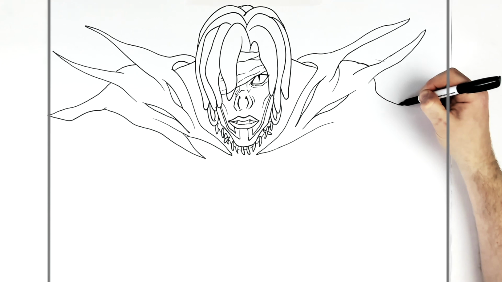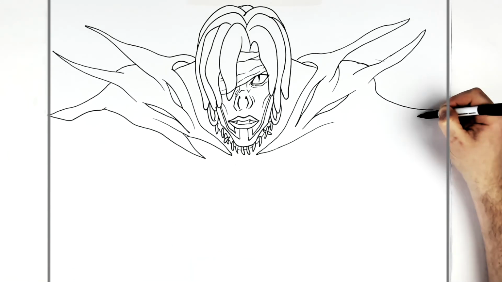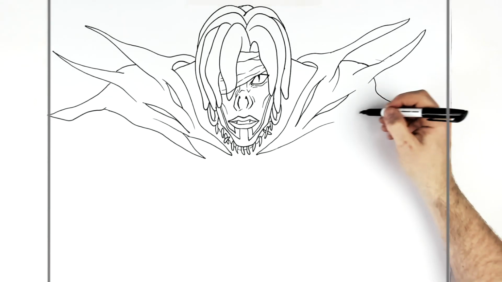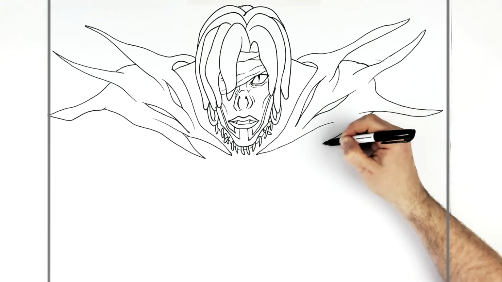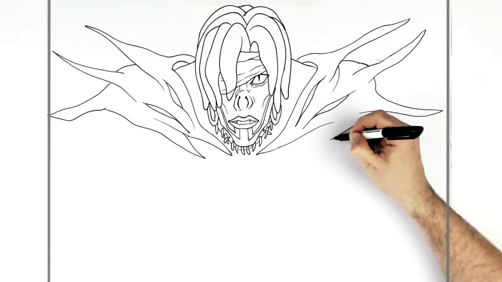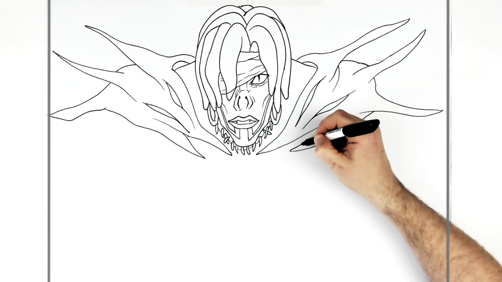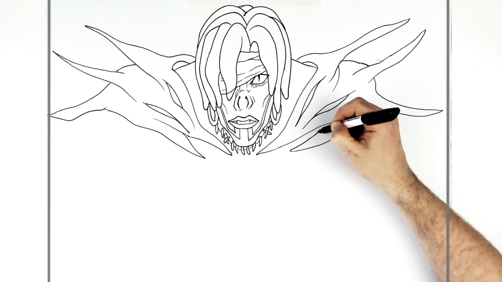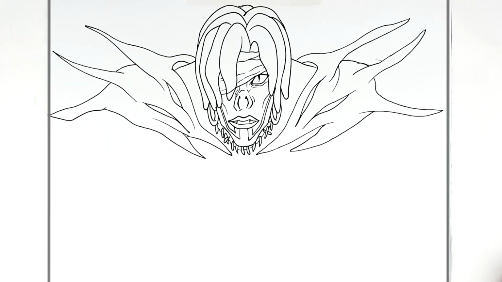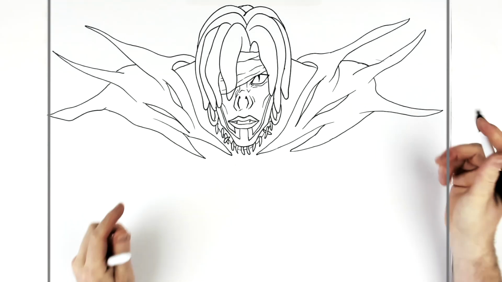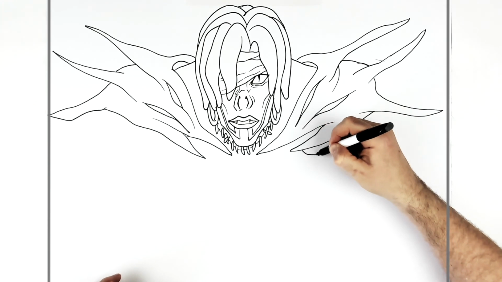And another one. Right, so that's the first layer of armor, and then there's like shoulder armor or bone here.